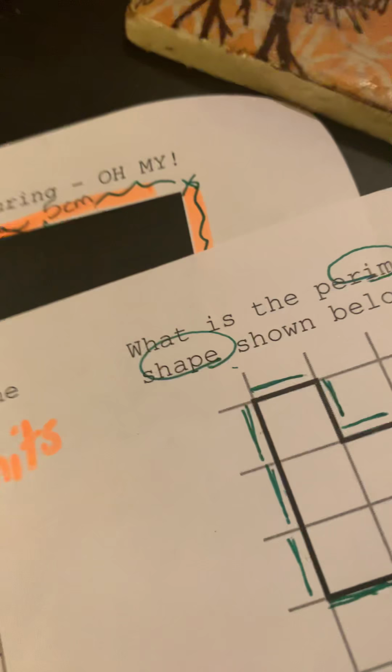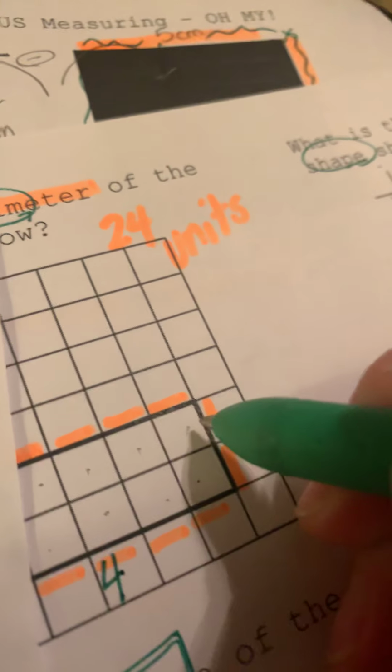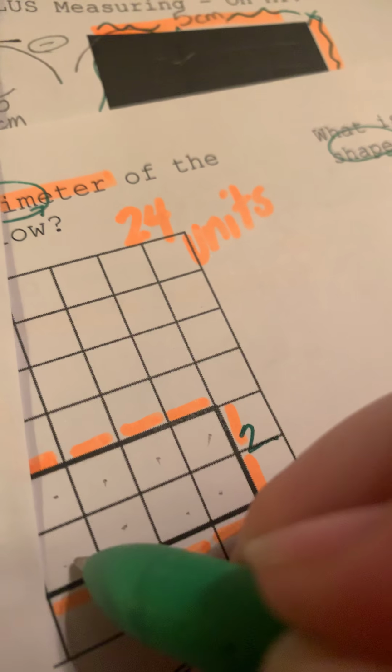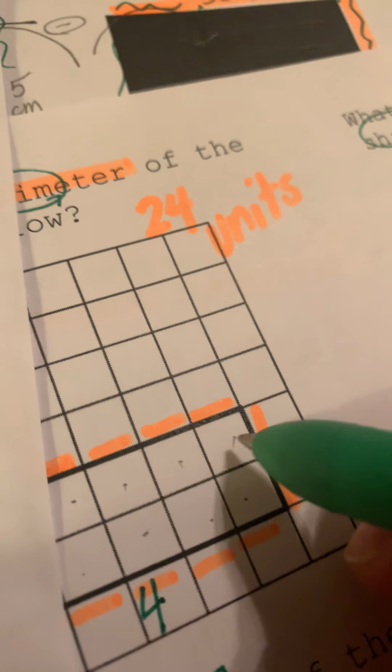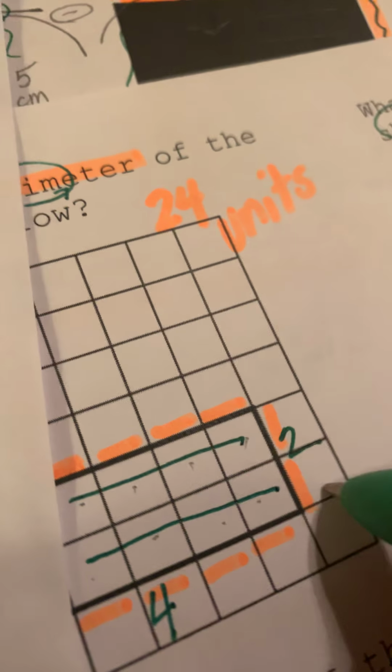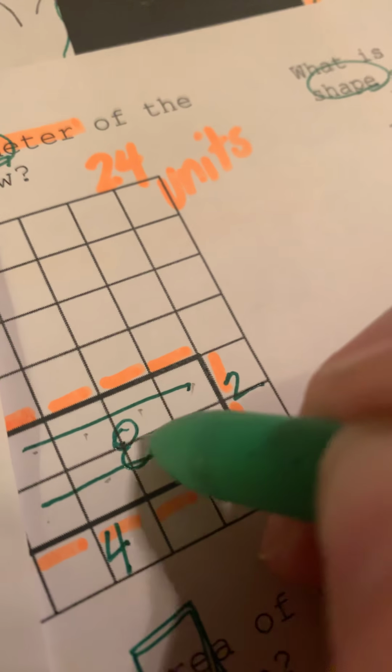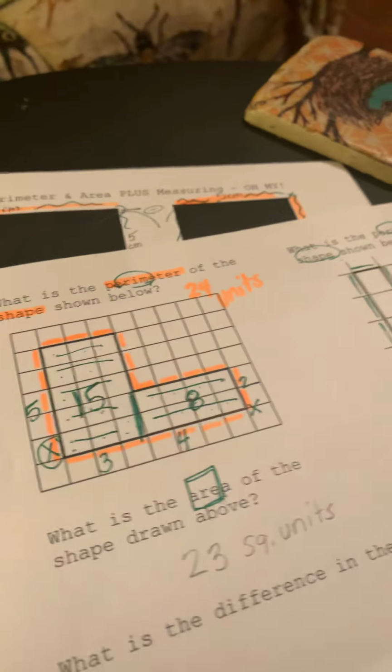And now if I block that out, and I look over here, what's the length? 4. And what's the width? 2. You have 2 groups of 4, which is 8. And if you combine 15 plus 8, 15 in your head, 16, 17, 18, 19, 20, 21, 22, 23.